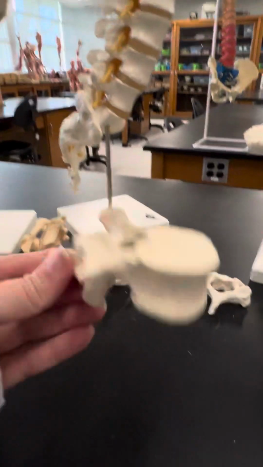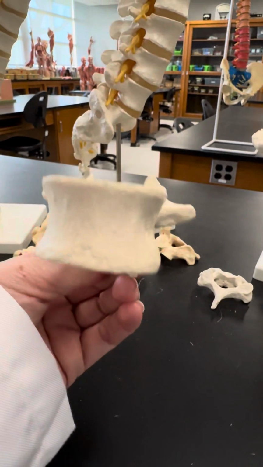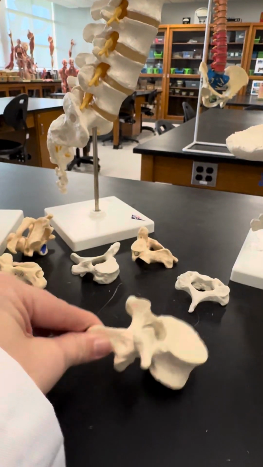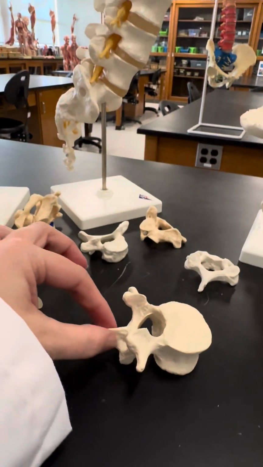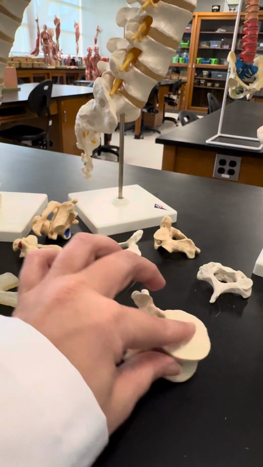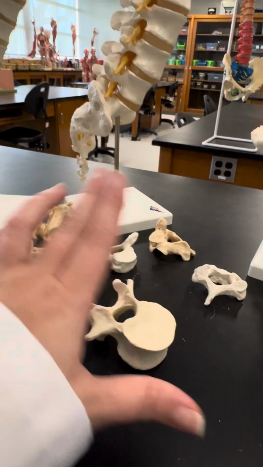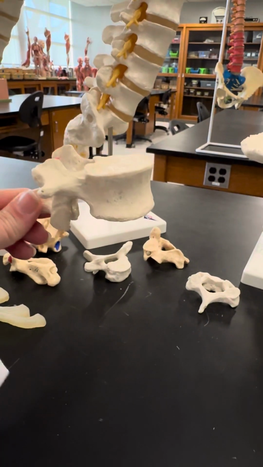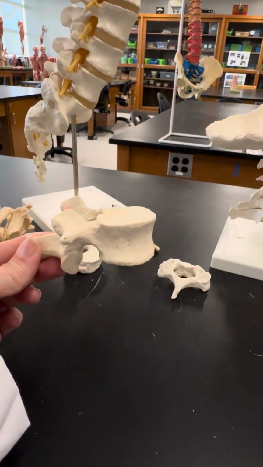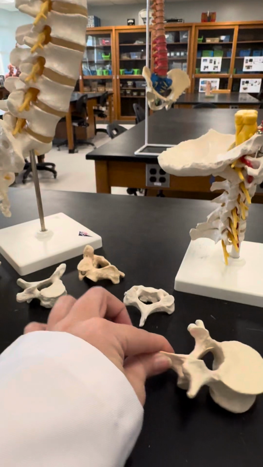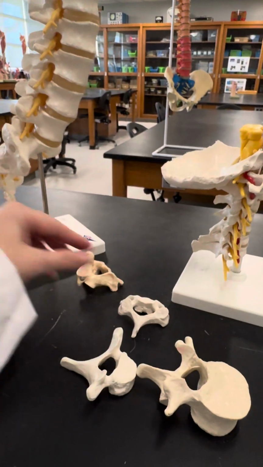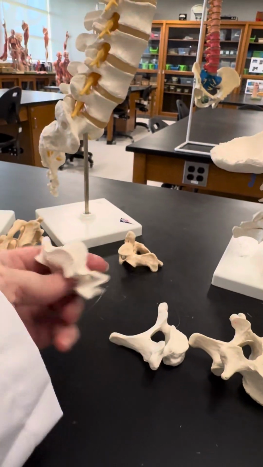And then here, this looks like a moose head to me, and this is a lumbar vertebrae. So we'll see this sort of shorter and stubbier process here. We'll see a very big body because it needs to bear a lot of weight. And like I said, it kind of looks like a moose to me. All right, so we have our lumbar vertebrae, our thoracic vertebra, and a cervical vertebra.